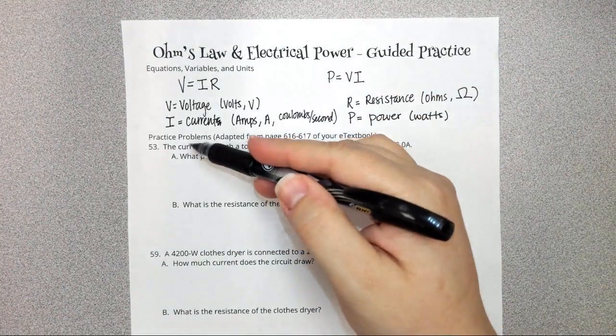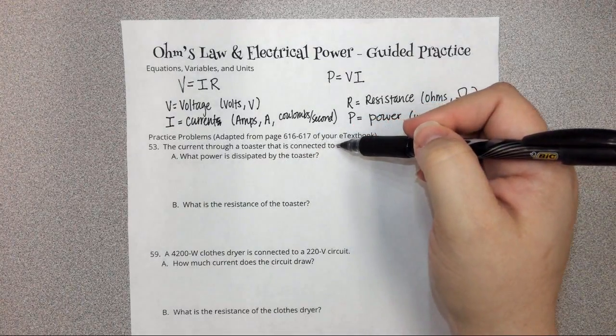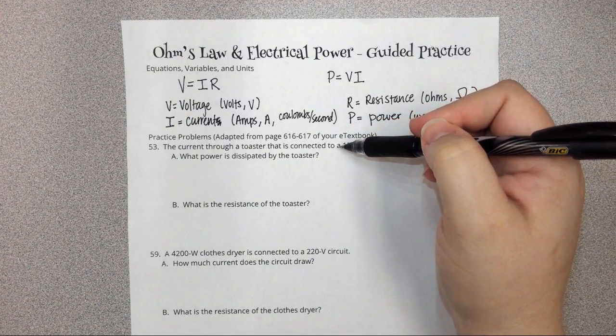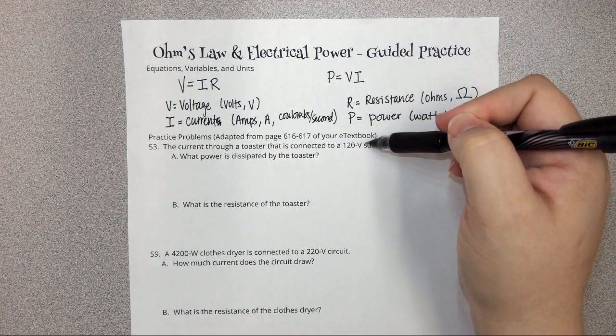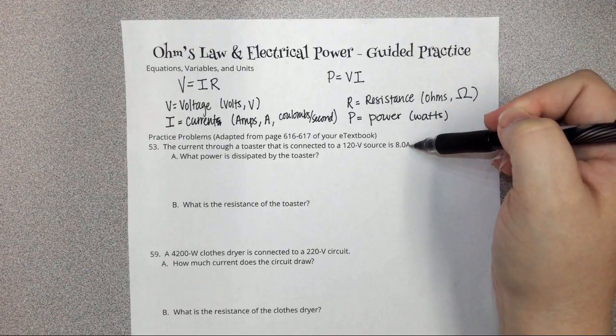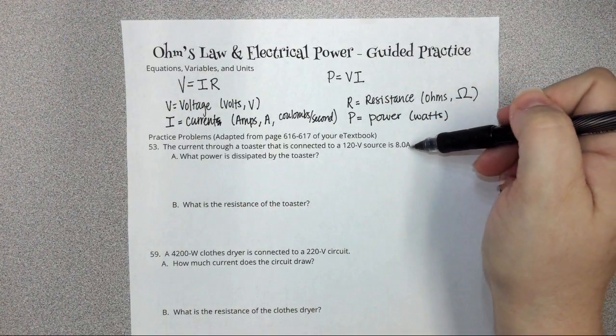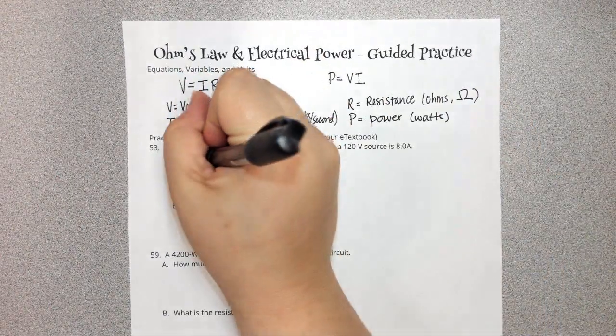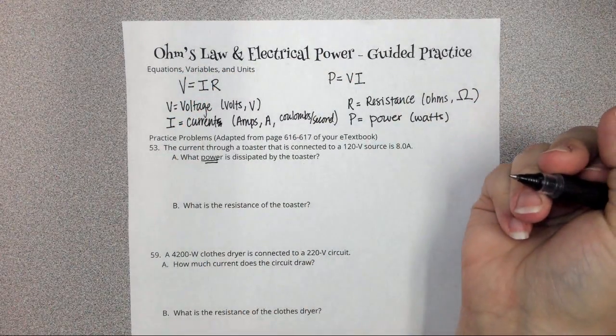So the first problem says the current through a toaster that is connected to a 120 volt source is 8A. So remember, V is volts, A is amps. What power is dissipated by the toaster?